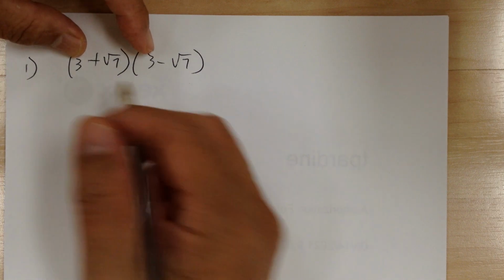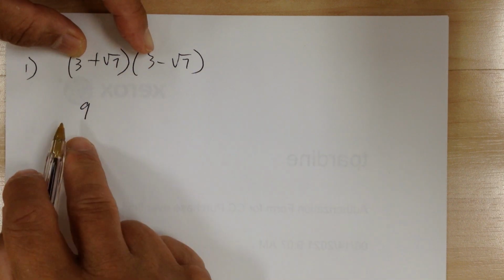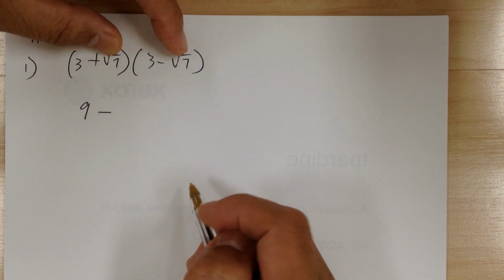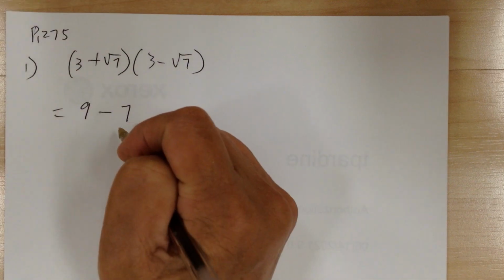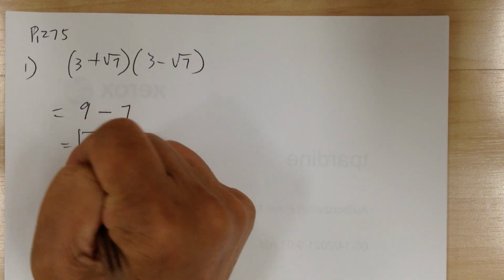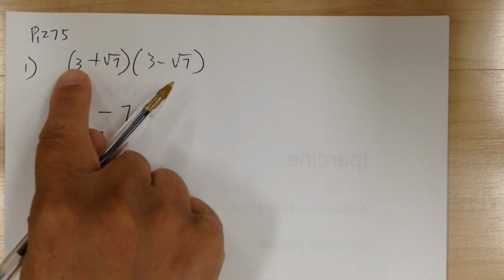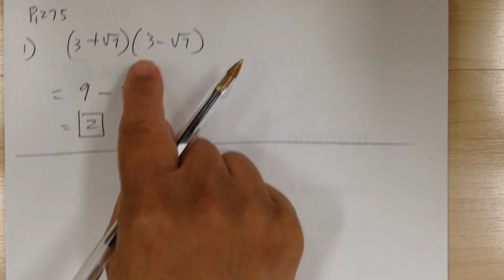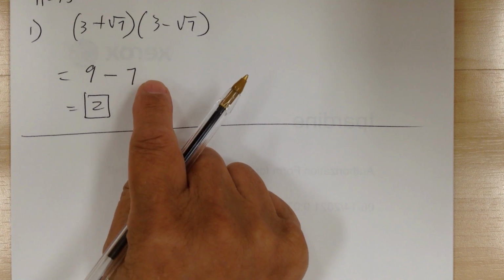So when you multiply, this will give you 9. 3 times 3 is 9. Plus times minus is minus. Square root of 7 times square root of 7 will give you 7. And so this will equal 2. Okay. So again, when you have conjugate, it means everything is the same except one is plus, one is minus. So when you have conjugate, the O and I will cancel out.